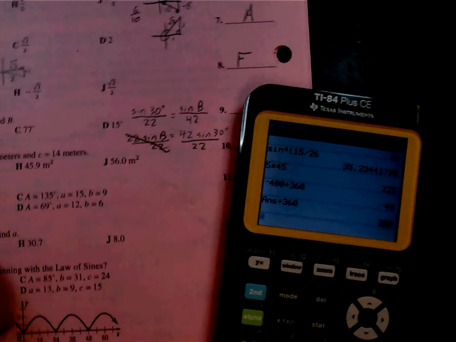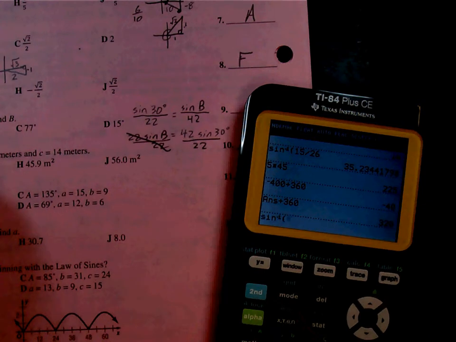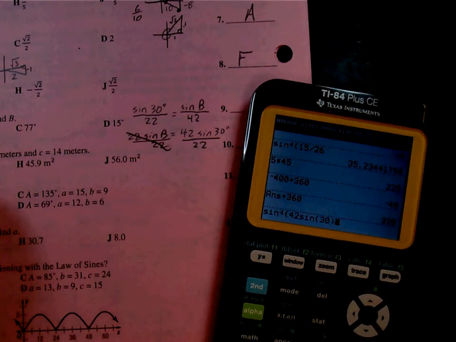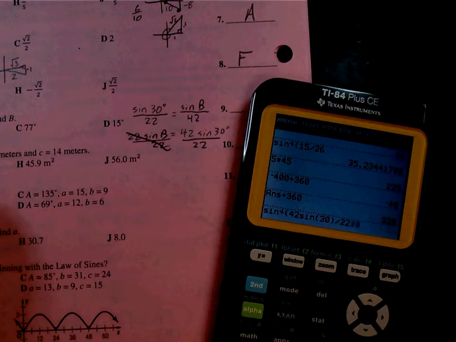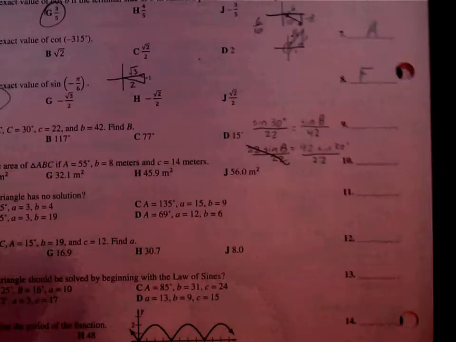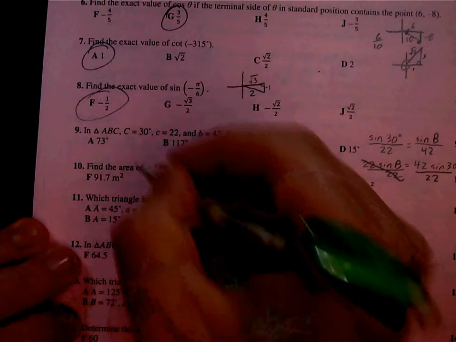I'll type it in here so you can see. Second sine of 42 sine of 30 divided by 22. About 72.7 degrees. So that'd be about 73, which was one of the answers, A.